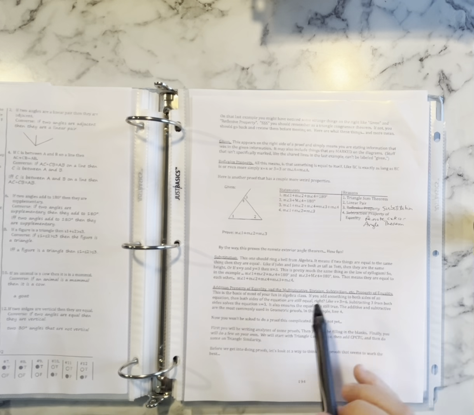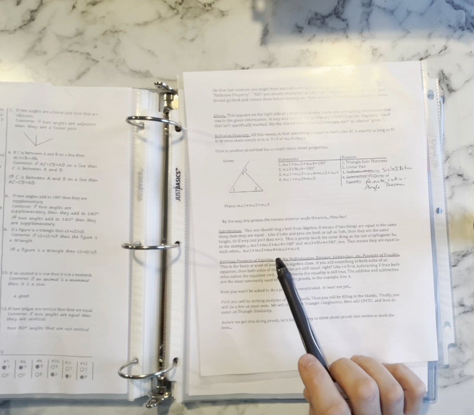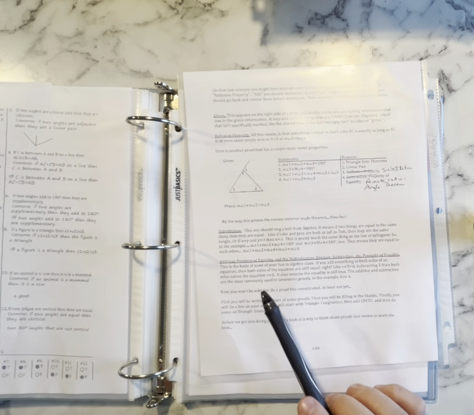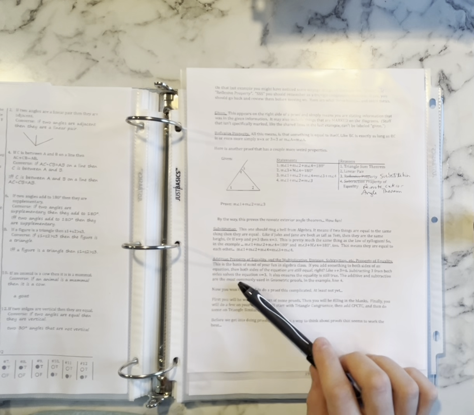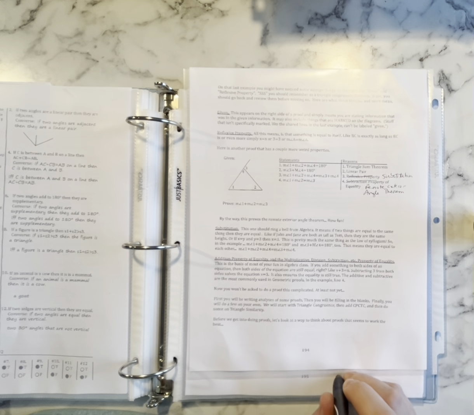We know that one. So substitution, hopefully it rings a bell from algebra. It means if two things are equal to the same thing, then they are equal to each other. So if John and Jane are both as tall as Tom, then they are the same height.